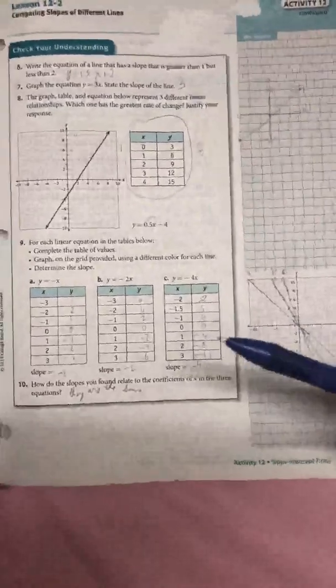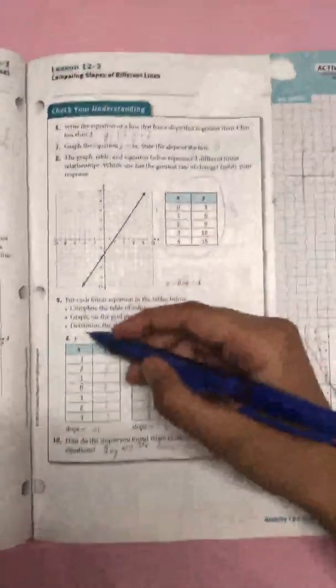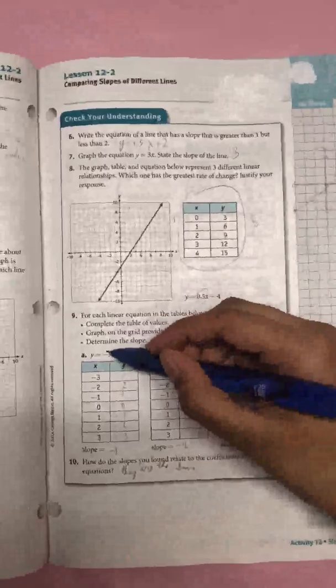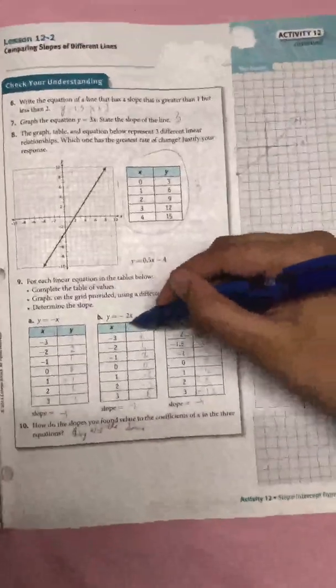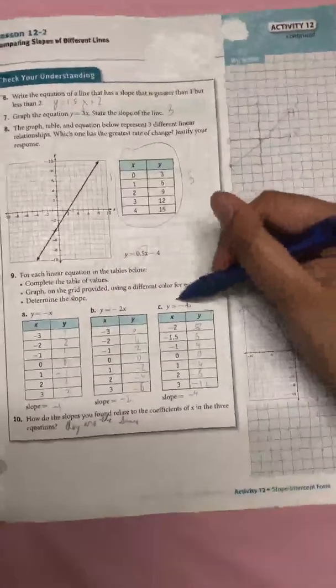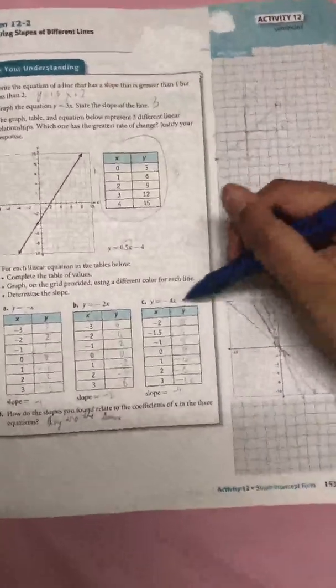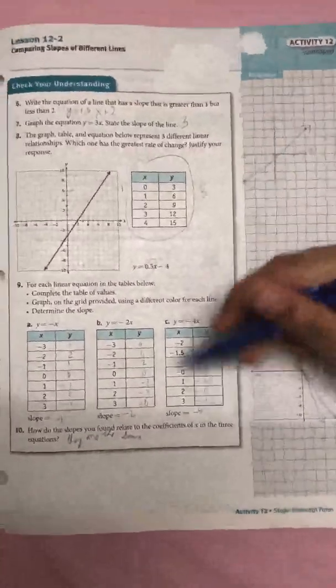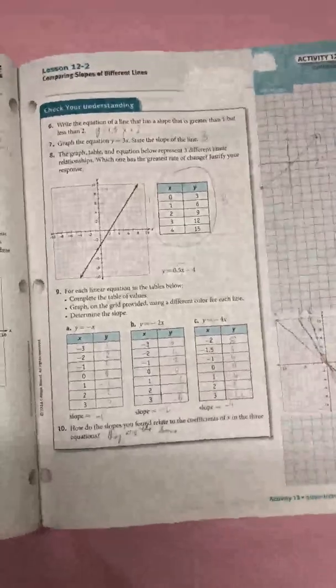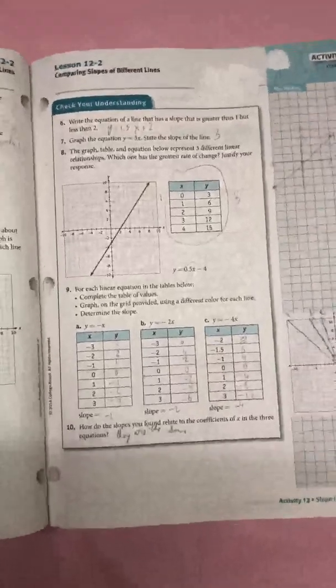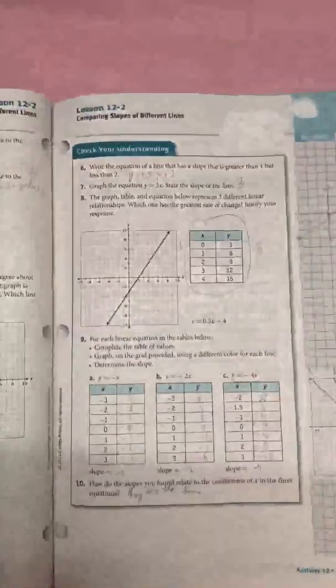So by this, we can determine the slope of the line is -1 because there's always an invisible 1 here. So the slope is -1. Over here, we can see the slope is -2. Over here, we can see the slope is -4. And you could create the table of values by putting the values of x in the x right here, substituting them in. Same for b and a. And then you can graph the equation by this table of values.